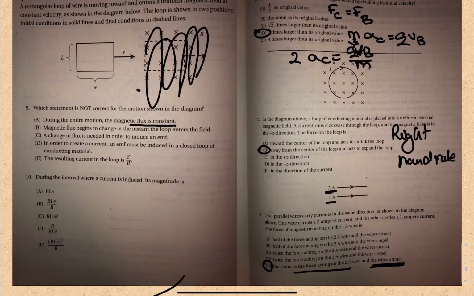And here is no intersection, and here is intersection. So the magnetic flux goes from 0 to maximum, because here is the absolute maximum. Yeah. So this one is false, because the magnetic flux is not constant. Alright, let's go to the last one.